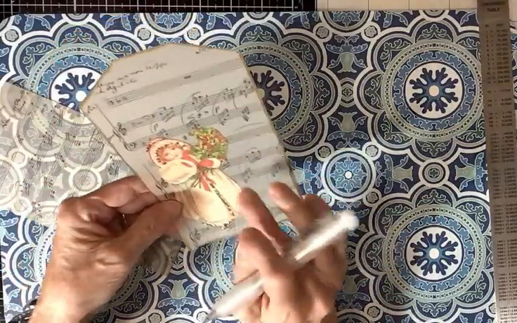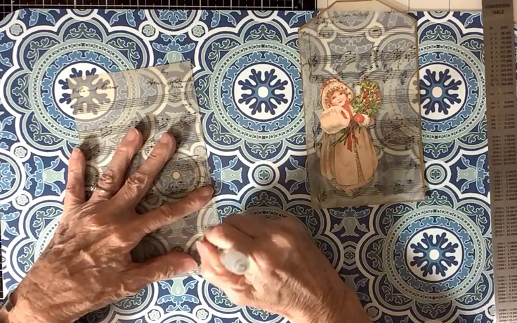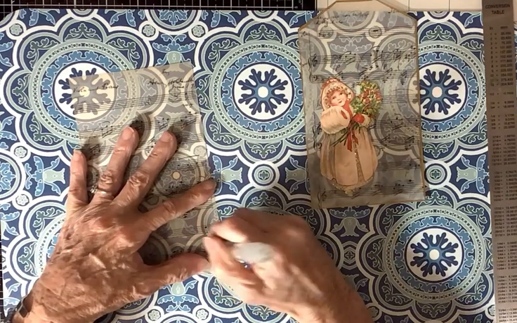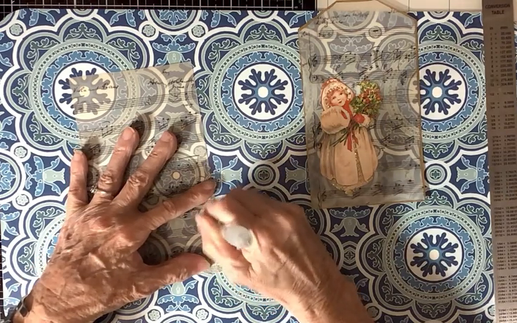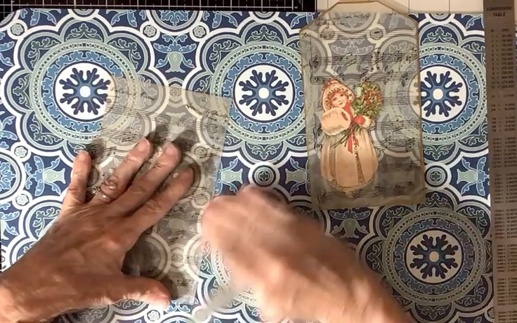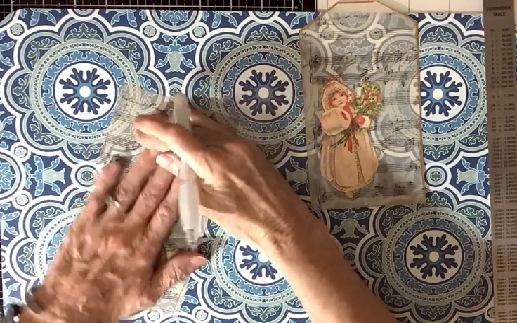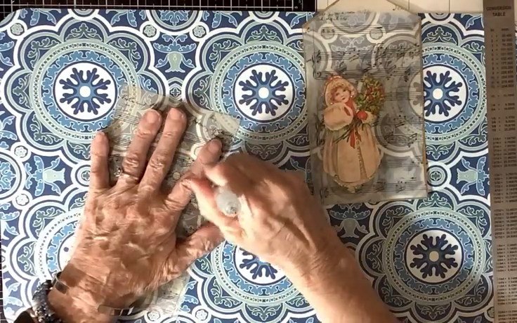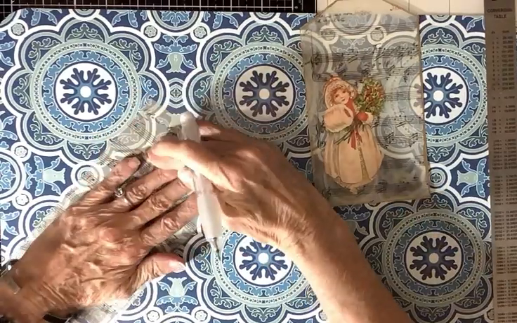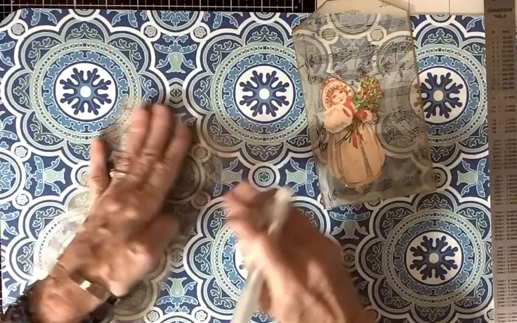I put something for New Year's, I don't remember what it was. And it was a big hit. Then I started putting them in all my journals. I love using sheet music in Christmas journals. I don't know why, my Christmas journals are always filled with a lot of sheet music.